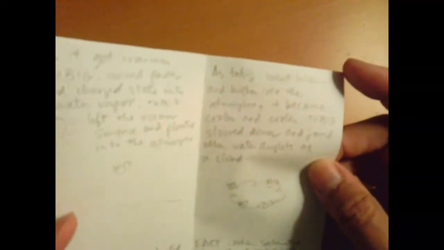As it got warmer, Tubig moved faster and changed state into water vapor. Tubig left the ocean surface and floated into the atmosphere. Science fact: when liquid water is heated by the sun, it evaporates into the atmosphere. Last page, last step.